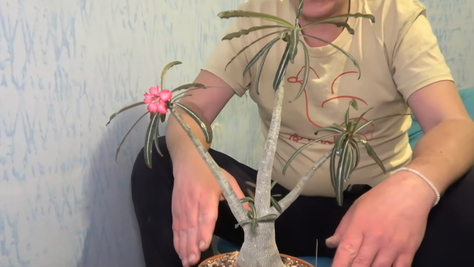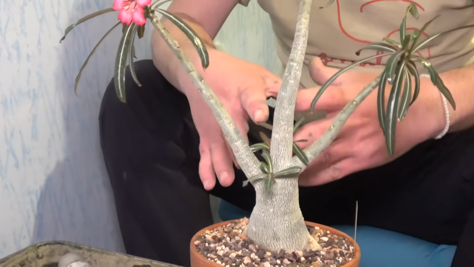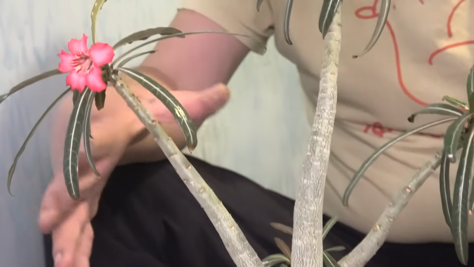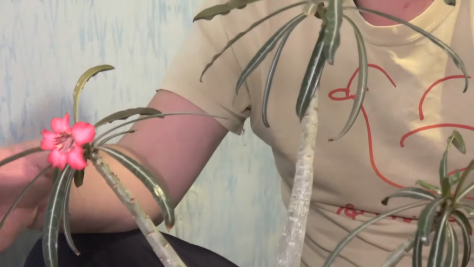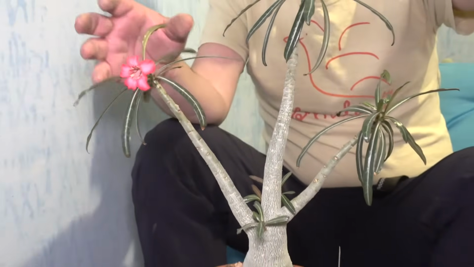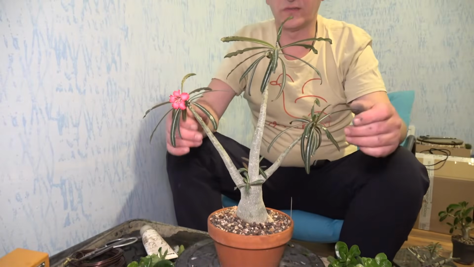But these Somalian ones are growing kind of tall. They are thick, but not that thick. They're usually very long, tall, with full of flowers on the top.